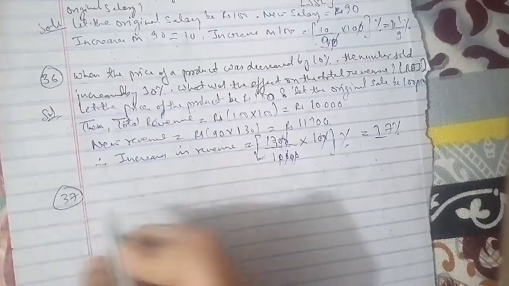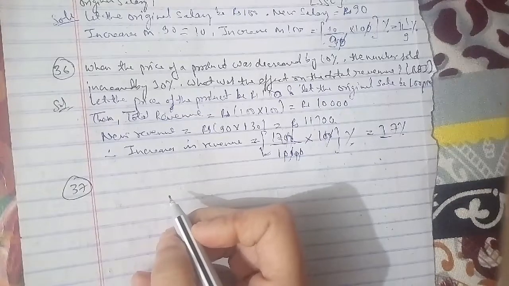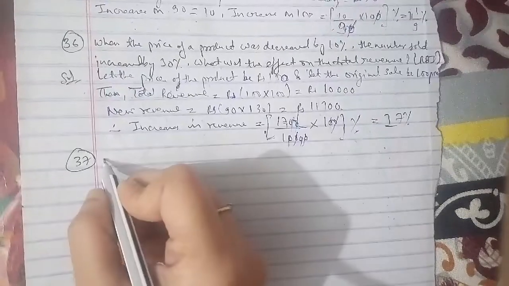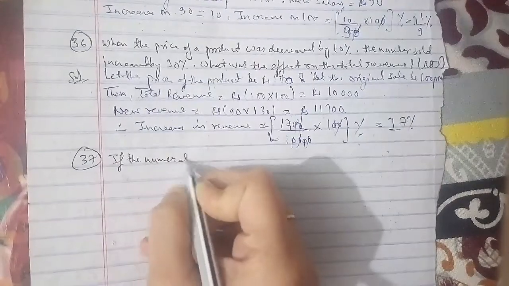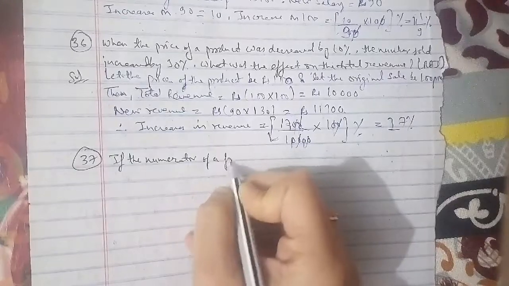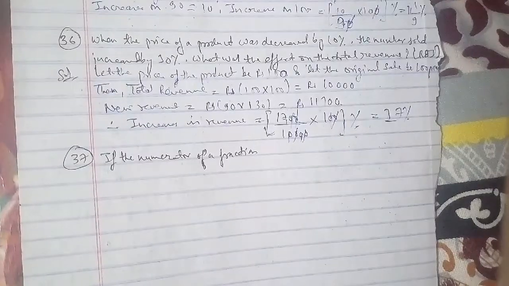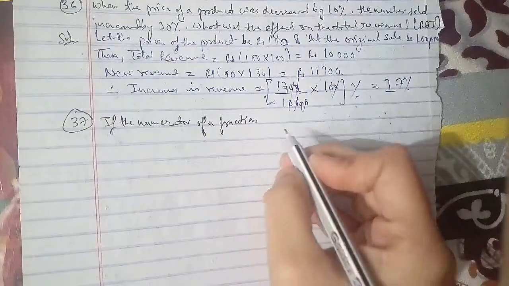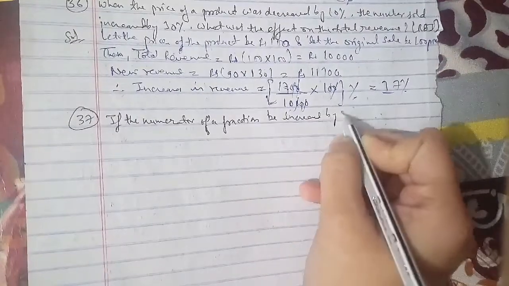If the numerator of a fraction be increased by 15% and its denominator be diminished by 8%, the value of the fraction is 15 by 16.